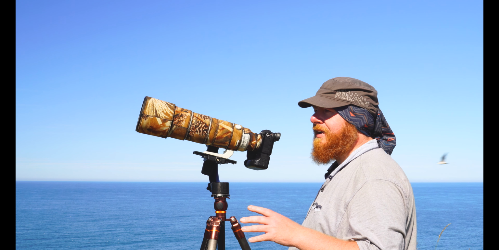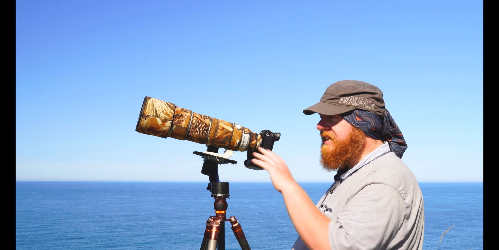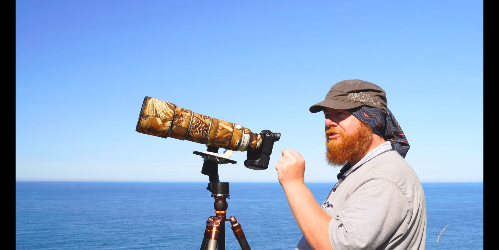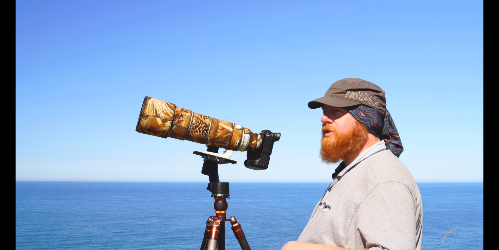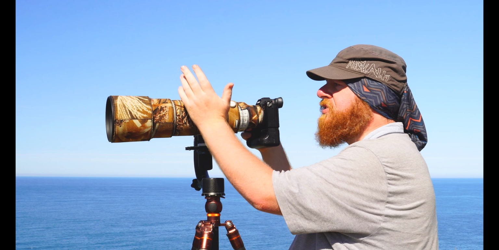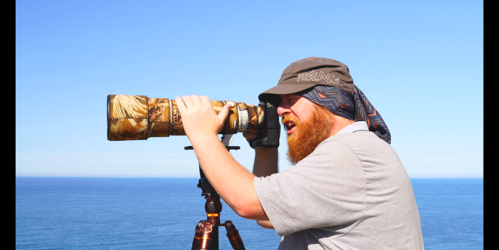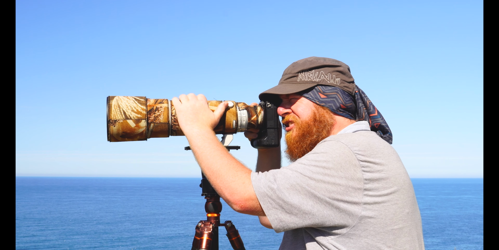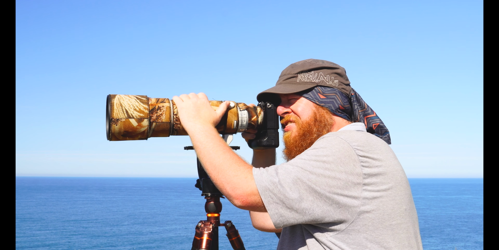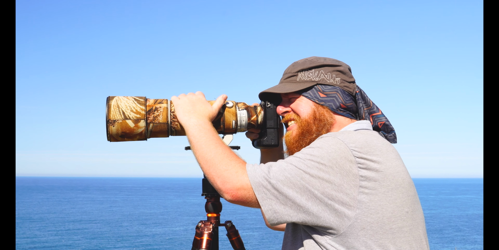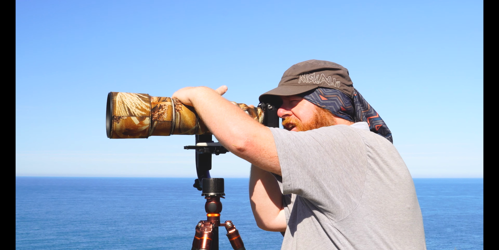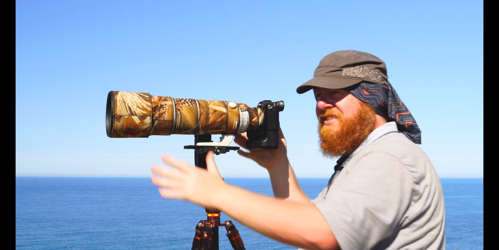So what I'm doing here is looking around at all the gannets flying about and looking for ones that I think their trajectory might indicate they're flying towards the area where I want to photograph them. So I'm going to zoom right out, so to 200 millimeters, find a bird and just track it as it starts to move around. And then as it gets nearer and nearer, I'm going to zoom in, and when it passes over the area that I want to photograph it in, then I'll snap the shutter.